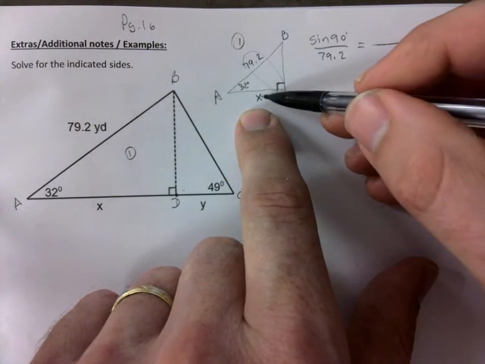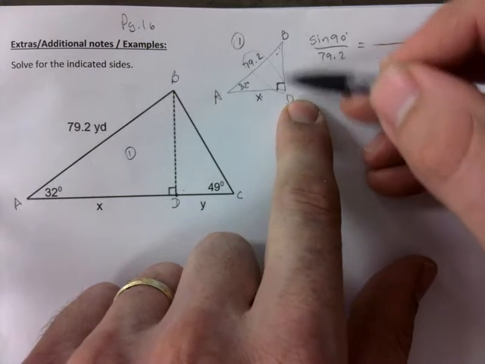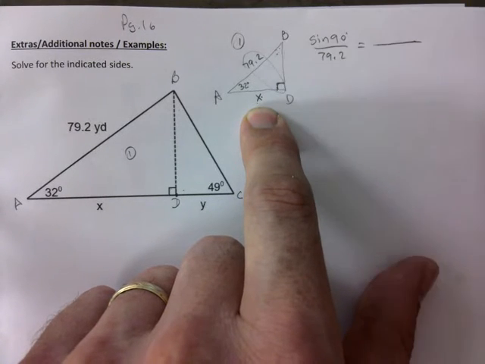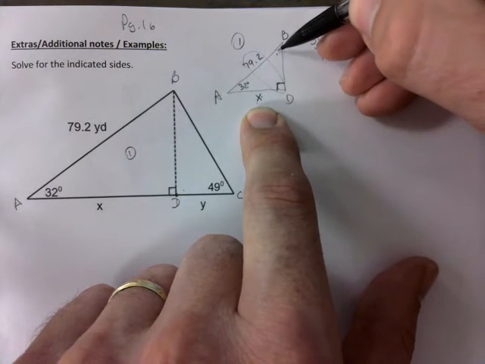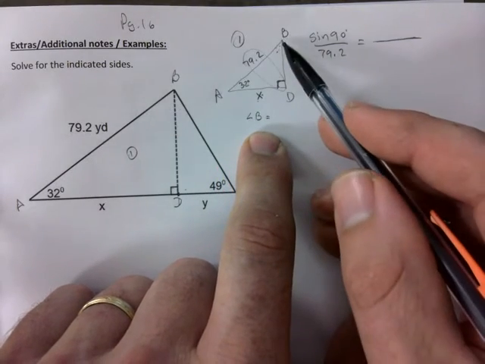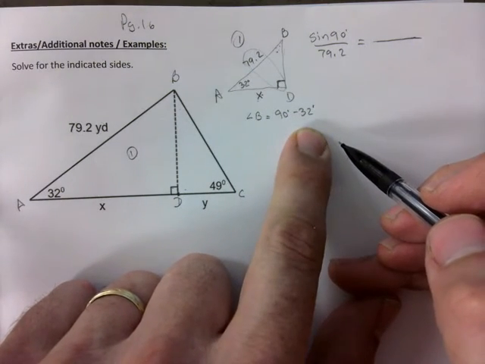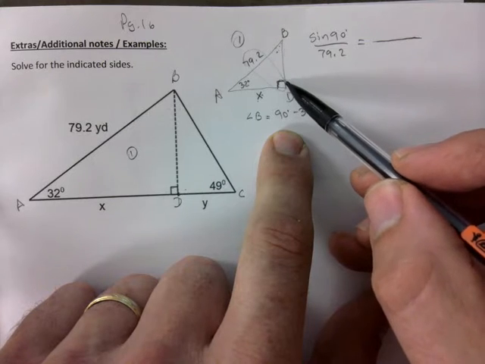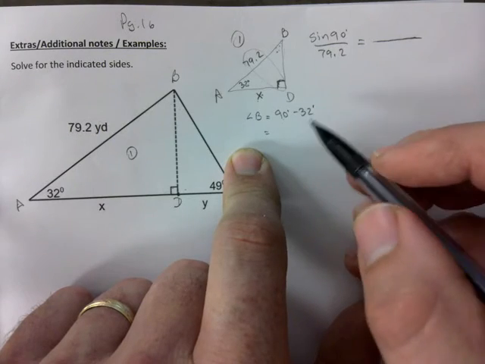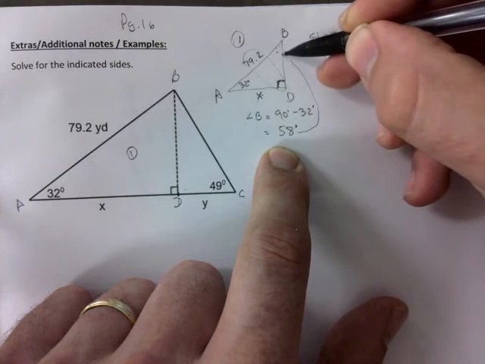Anyways, to find this side, I need this angle. Because sine of 32 will get you this. You don't want that. You want this. So you have 2 angles already. Find the third one. I'm just going to do that work on the side. Angle B in this case, that angle will be 90 minus 32. Does that make sense that I just go 90 minus 32? Because this 90 is already taking away from 180, so I'm left with 58 degrees. Okay, this is now 58 right in there.